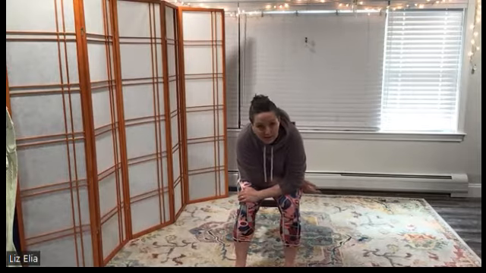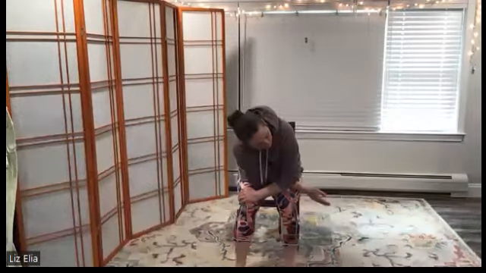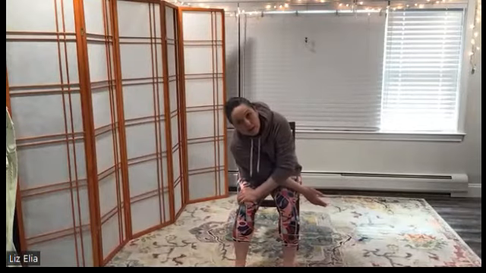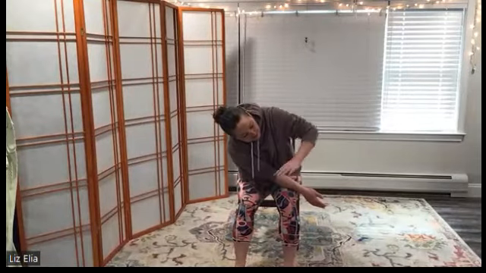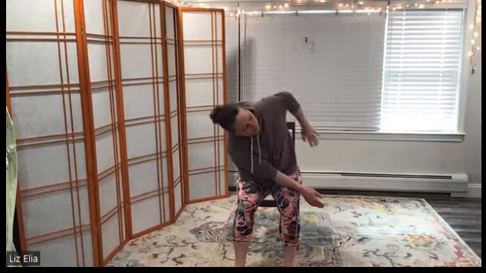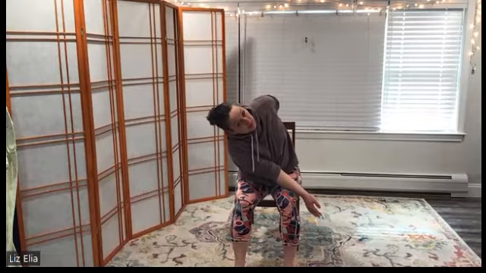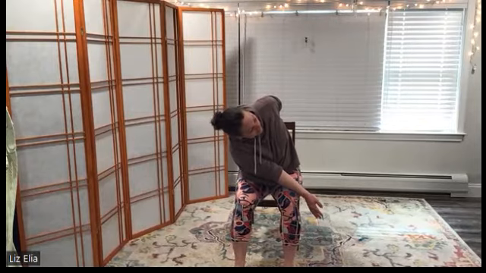So you're going to take this hand, thread it underneath the opposite hand, and see if you can look over towards your right. And that right hand can stay where it is, supporting you, or you can slide it back behind you. Taking just a gentle twist.